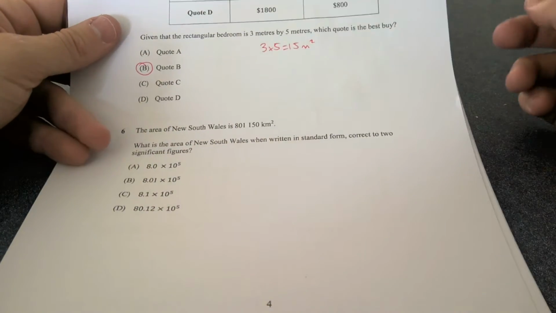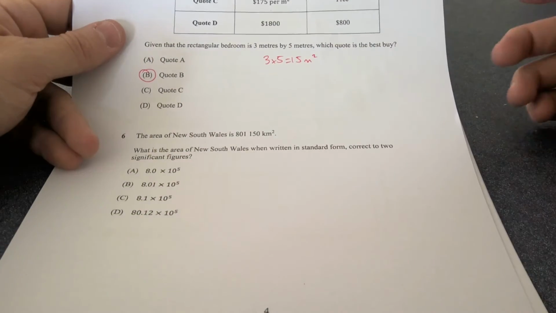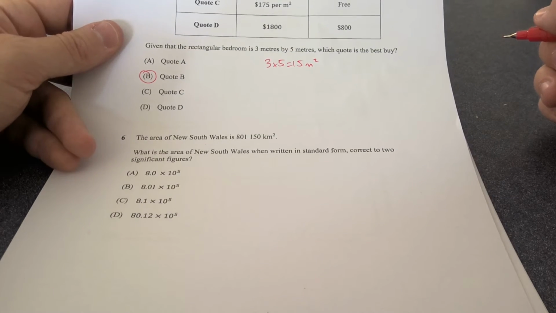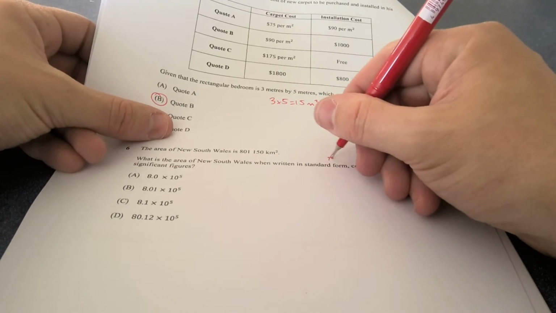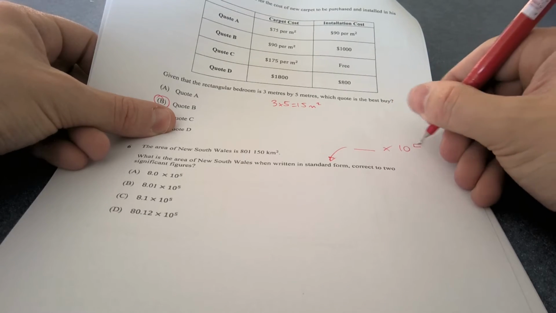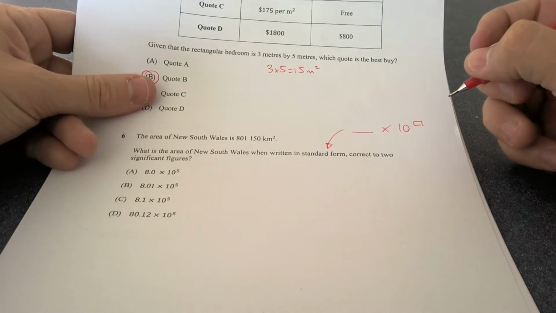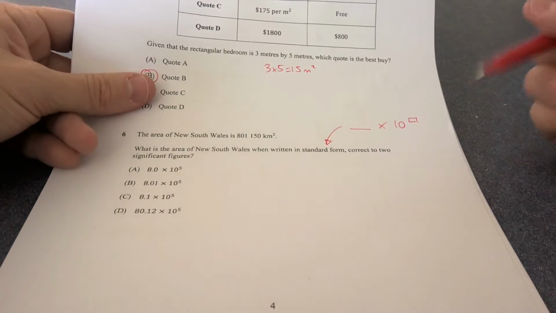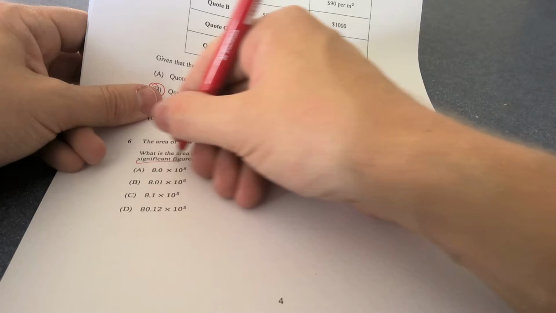Looking at this, the area of New South Wales is that number. What is the area of New South Wales when written in standard form corrected to significant figures? Now remember, standard form is when it's some number times 10 to the power of something, right? So straight away, that doesn't really help us too much. They're all saying times 10 to the power of something, but it also says corrected to significant figures.